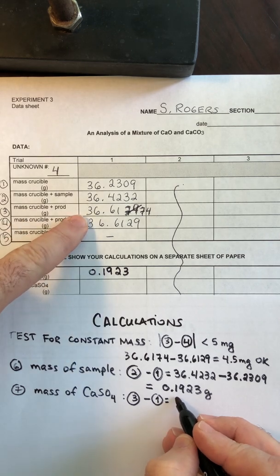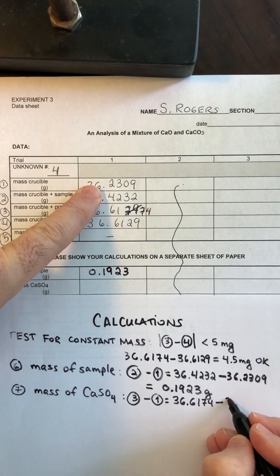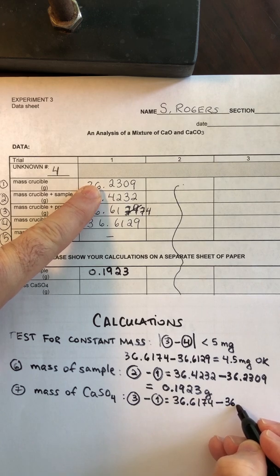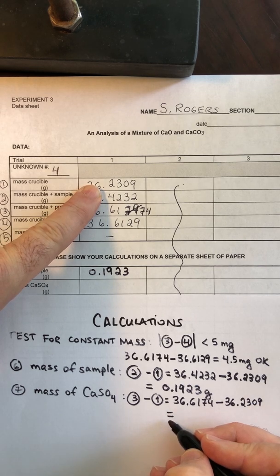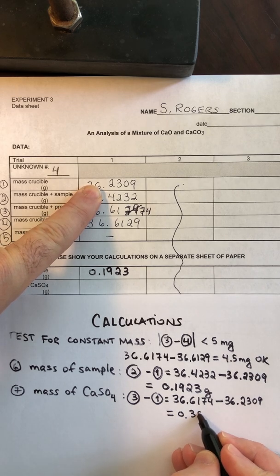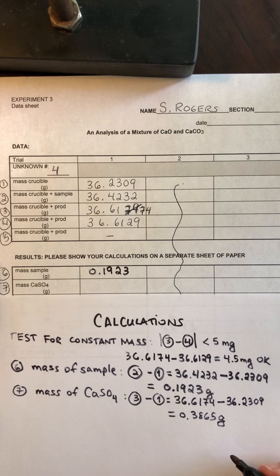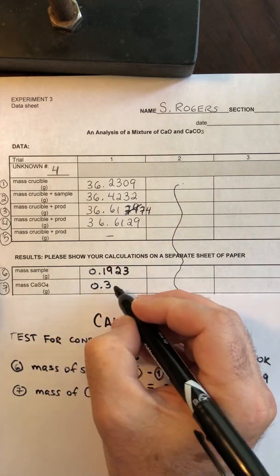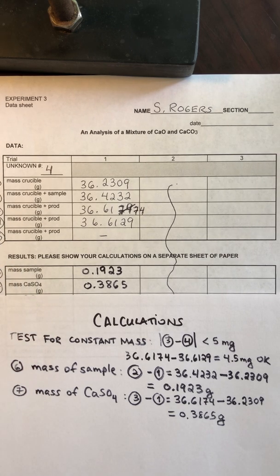And let's see how much we got here. So we have item number 3 is 36.6174 minus number 1, 36.2309. And I believe that ends up in 0.3865 grams. Okay, so go ahead and use your data to calculate your mass of product. I'm going to copy it over here. Again, remember that I am using a marker here just for your benefit so you can see it better on the video. But remember that this is not normally what we do. You would be doing it in pencil. And of course, in your case, since you're receiving your data sheet in a Word format, you can probably just fill it in, and that's fine for this exercise.